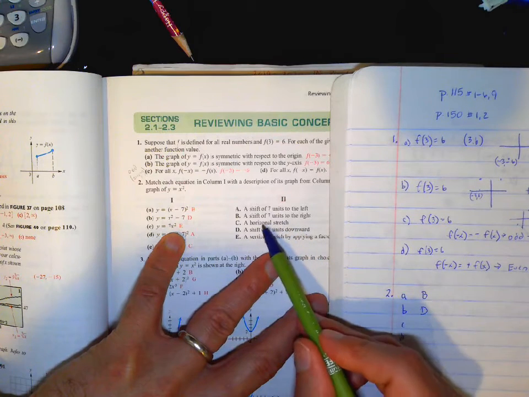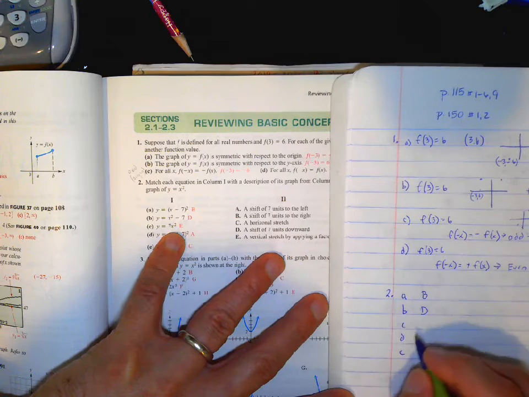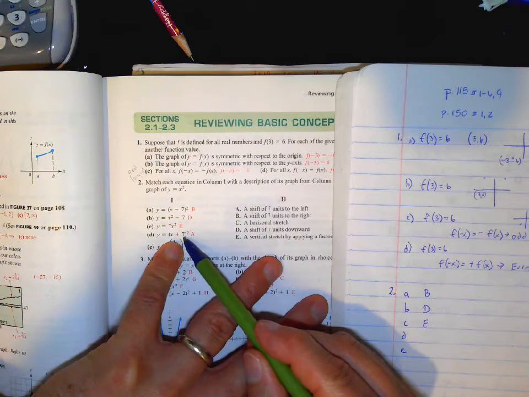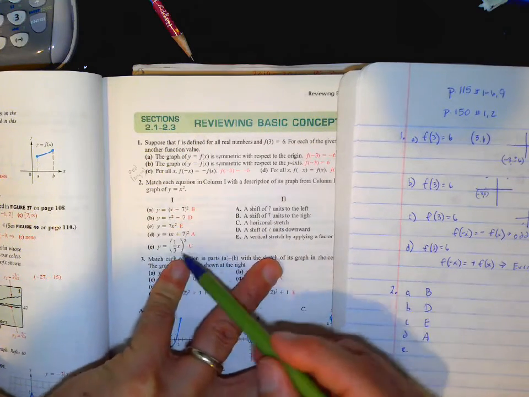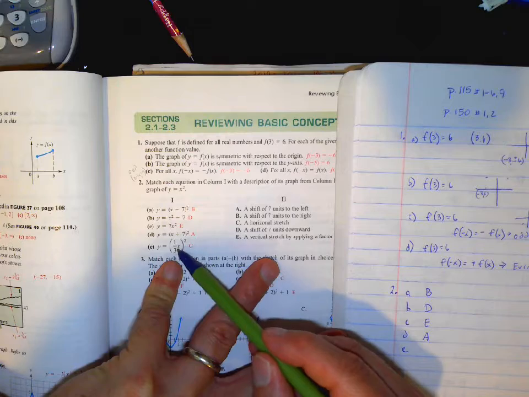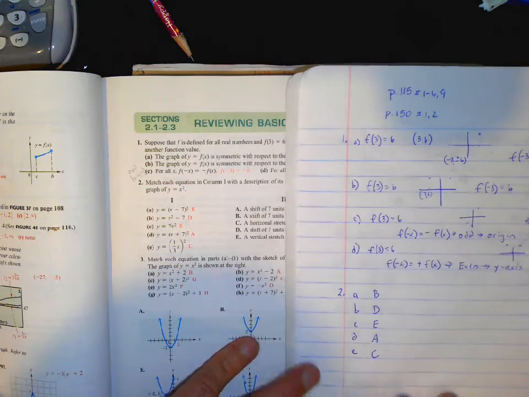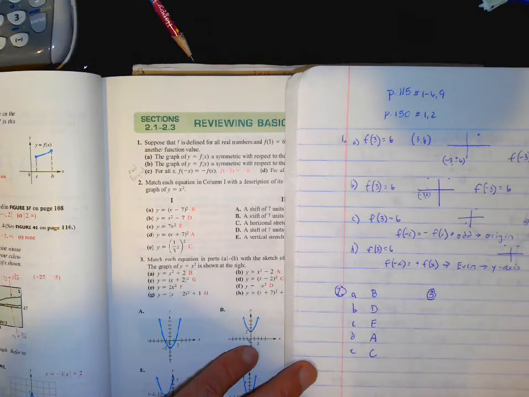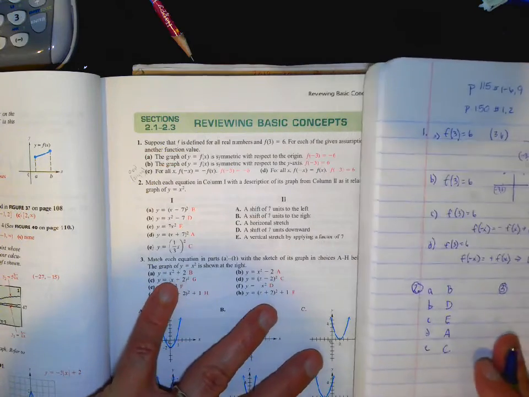Okay, now it actually says horizontal versus vertical stretch. I've only talked about vertical stretches. So that is a vertical stretch. Okay, +7 on the inside actually moves left. Okay, and I didn't talk about this much, but if it's on the inside, it's a horizontal stretch. Okay, number 3. Okay, we also want to match them up here with the sketches.